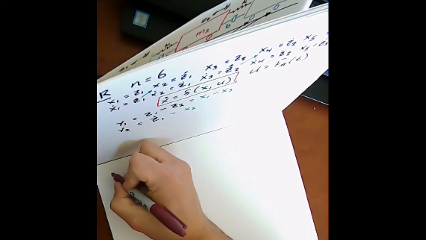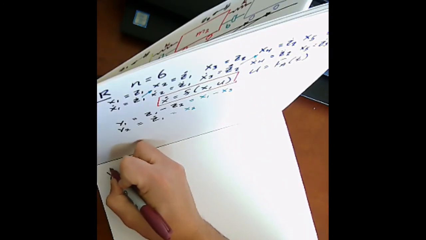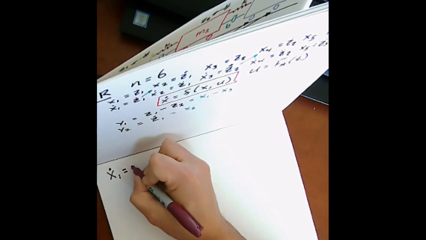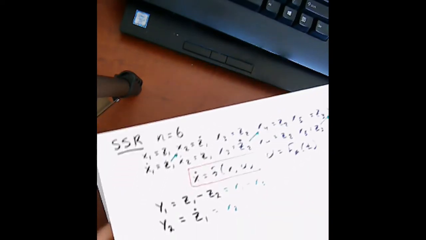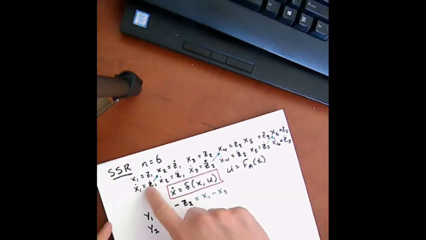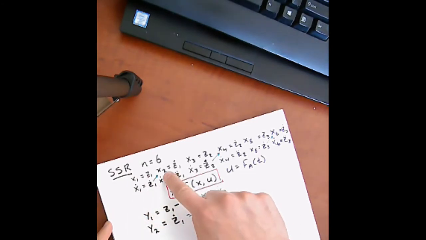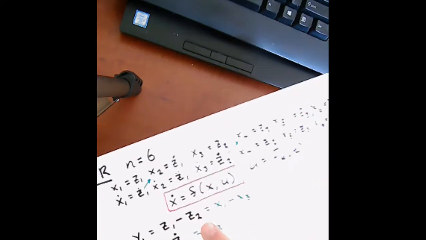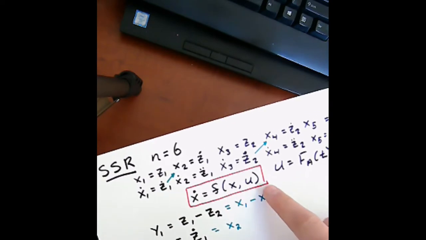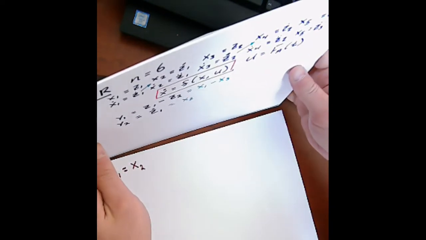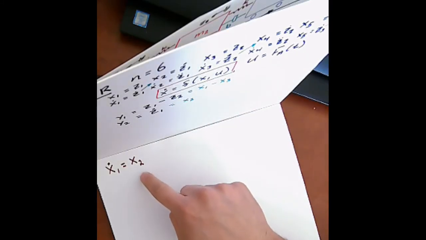We'll start with x dot 1 is equal to x2. Dr. D, you're crazy. I know, but not about this. x dot 1 is equal to x2. This fulfills the condition that x dot is a function of either x or u. This is a function of x.